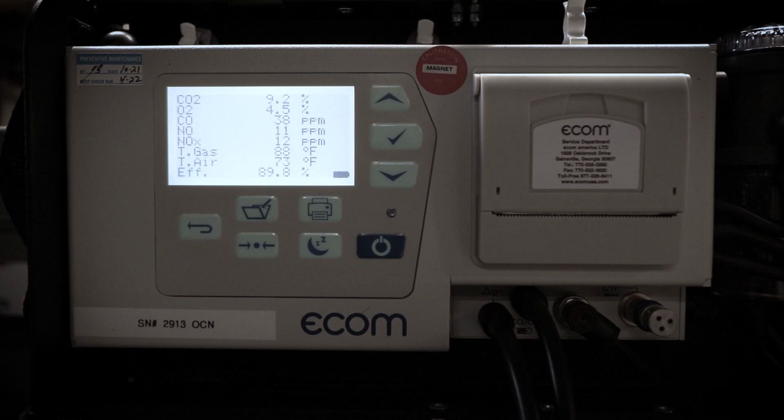For low fire, the CO2 needs to be between 9.1 and 9.3% on natural gas units. On propane units, the CO2 needs to be between 10.1 and 10.5%. Additionally, make sure the CO level is less than 60 parts per million.